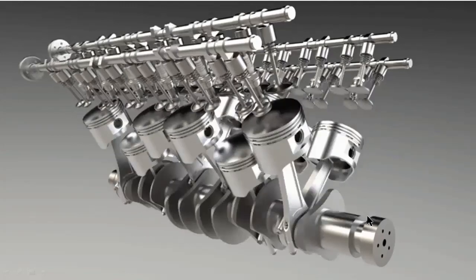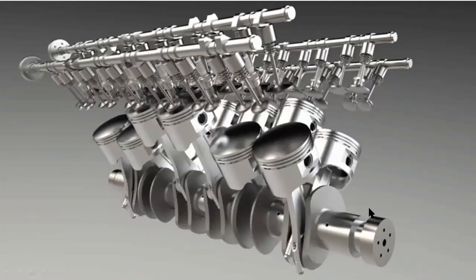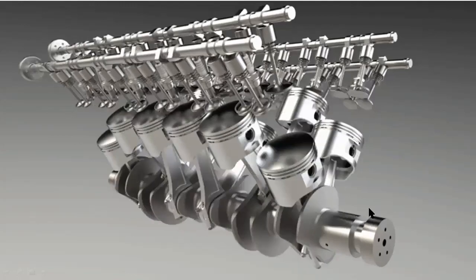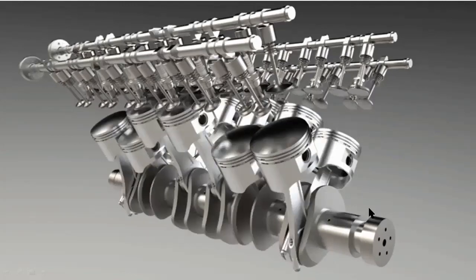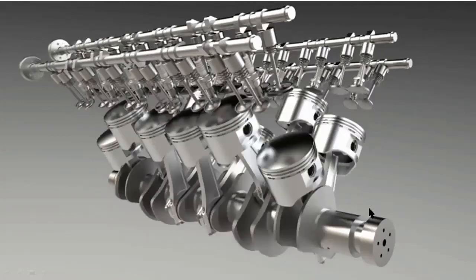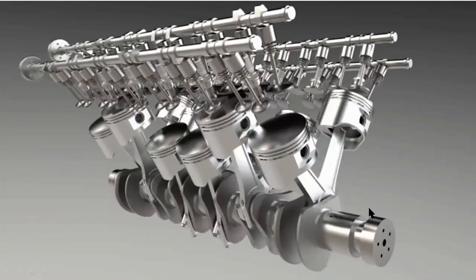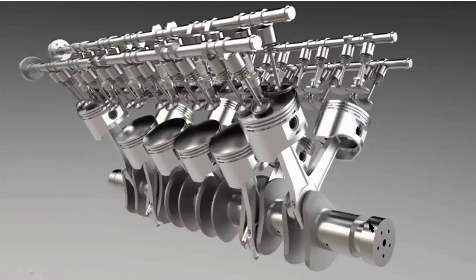The crankshaft, depending upon the position of the crank, may be divided into two types. That is a side crankshaft or overhang crankshaft. Another one is a center crankshaft. These two are the types of crankshafts.